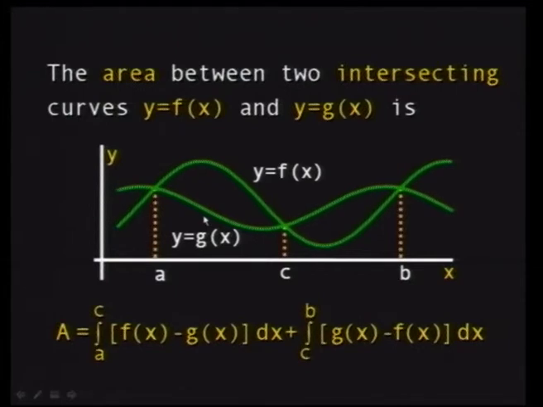So if you calculate the area from the beginning, what you can do is calculate the integral from a to c, and here you substitute the difference between the two, which is greater first. So you have f minus g, whereas here you have g minus f, and then you carry out the integral from a to c. You have here f of x minus g of x, whereas here you have g of x minus f of x, and you integrate from c to b, in which case the integral is positive here, and here also it is positive, so you don't need to invert the sign of your integration.